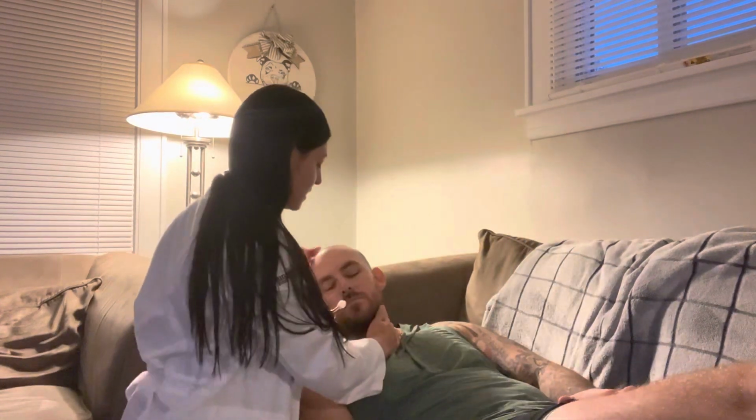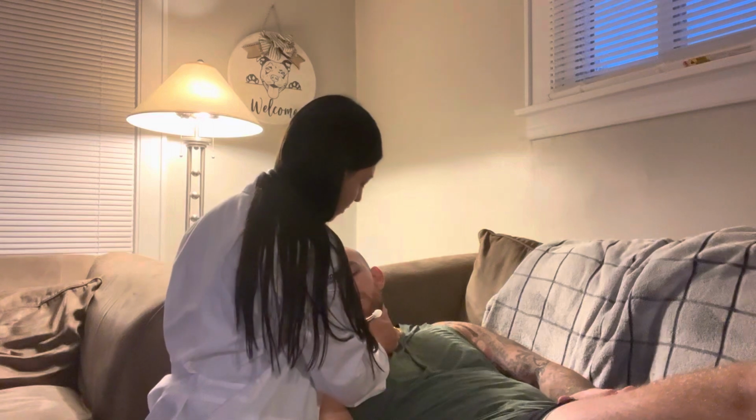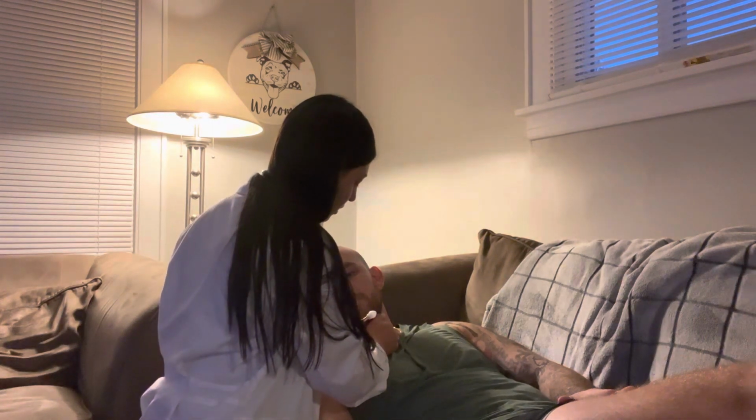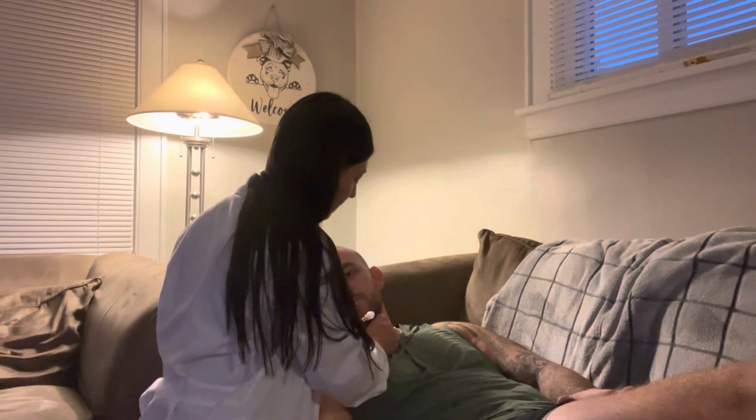I'm also going to examine from this angle. Also not noting any JVP. Feel for your carotid. We have a nice strong carotid pulse. Also do not feel a thrill on this side, so I'm going to assess now for a bruit.